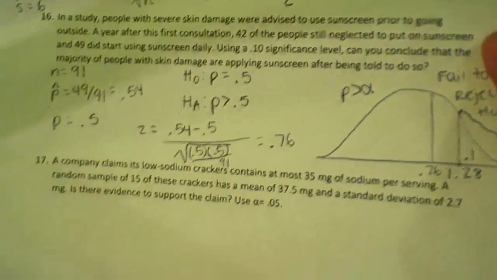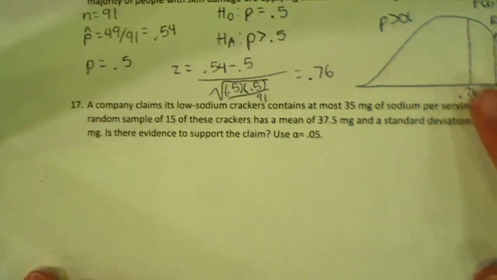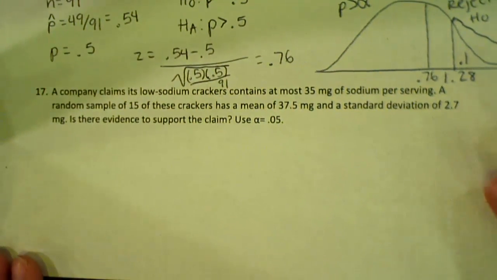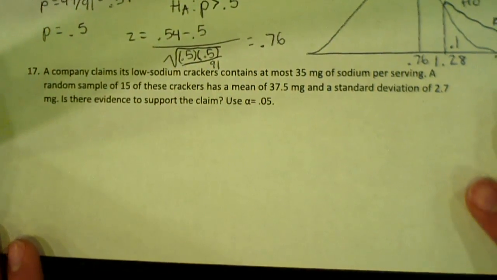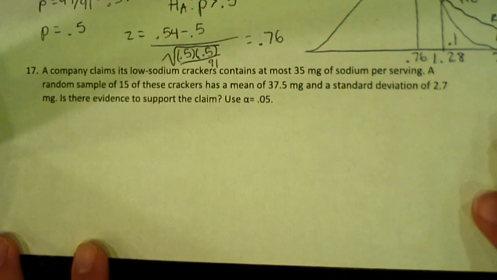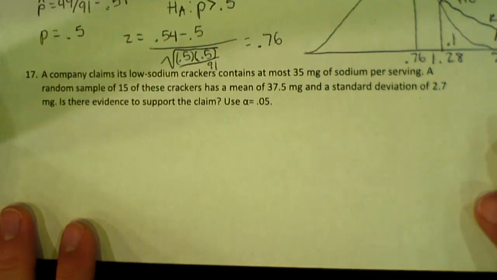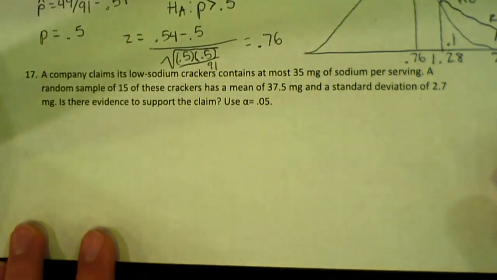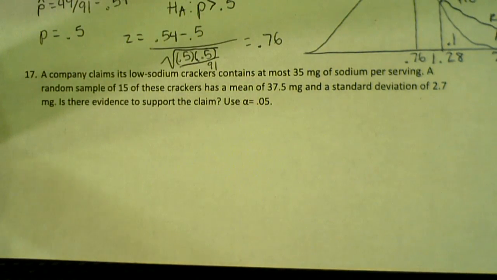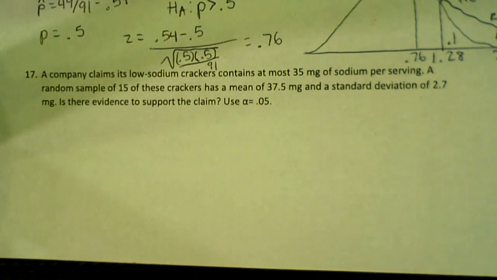Next one. A company claims its low-sodium crackers contain at most 35 milligrams of sodium per serving. A random sample of 15 of these crackers has a mean of 37.5 milligrams and a standard deviation of 2.7 milligrams. Is there evidence to support the claim?